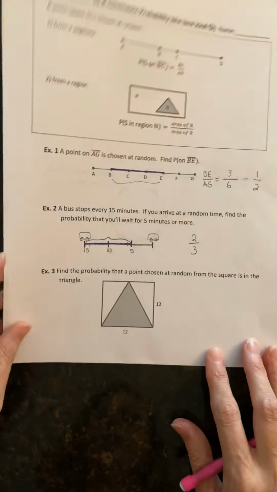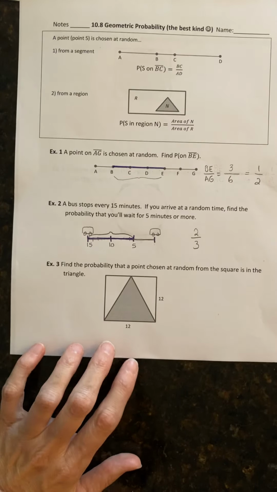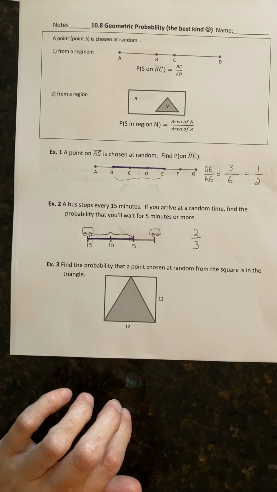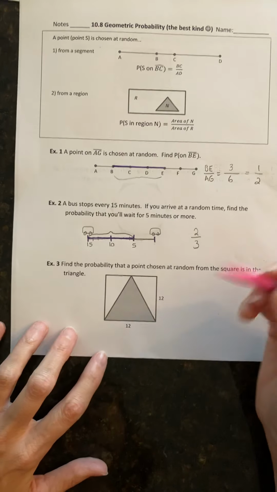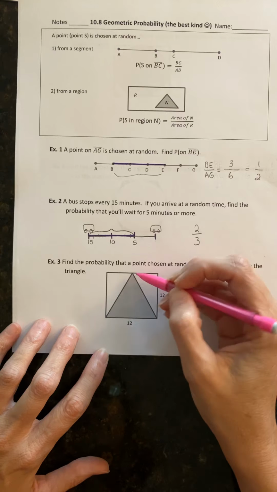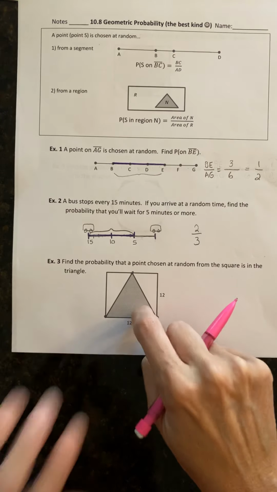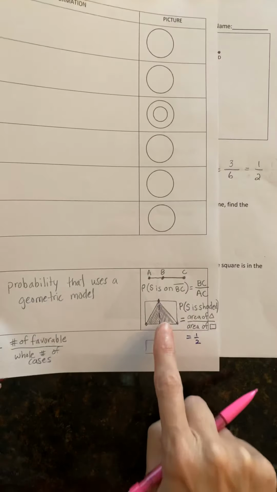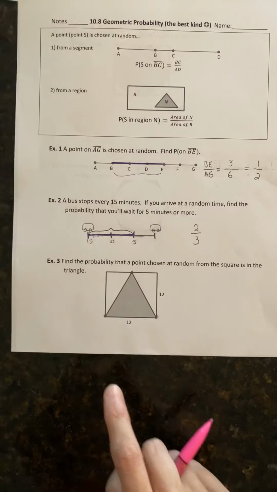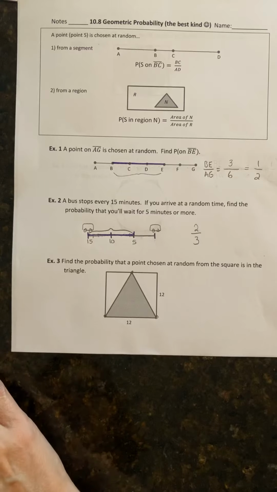All right, example number 3. It says, find the probability that a point chosen at random from the square is in the triangle. So since the triangle is joined to the square, this would be one of those problems that you could do like this. And so I'll show you this in a couple different ways, okay?